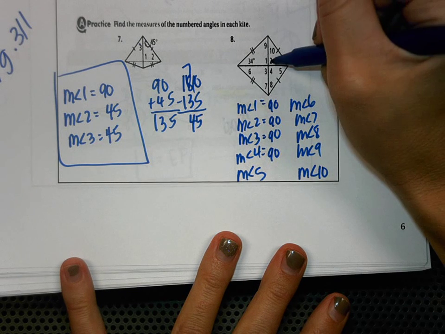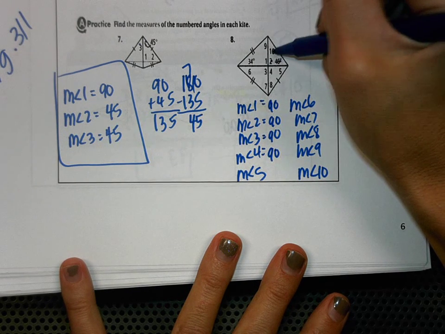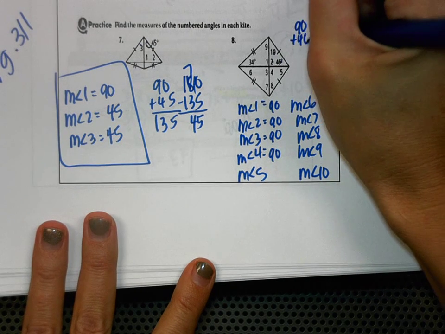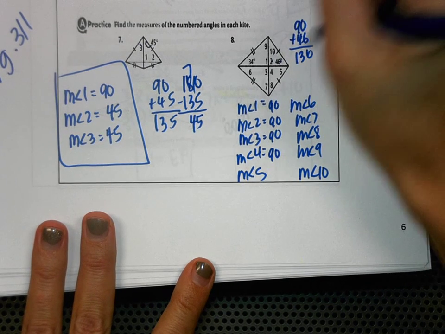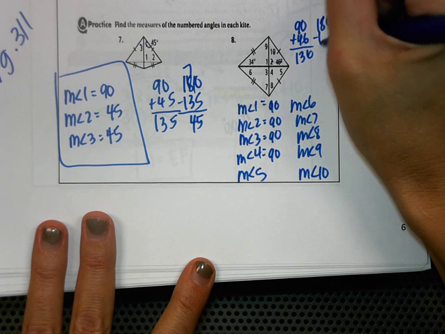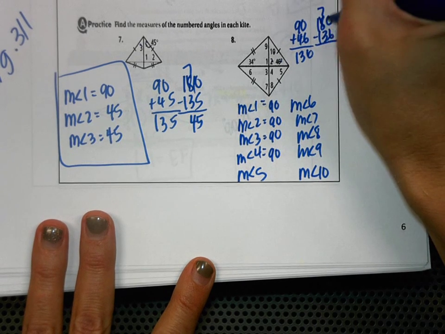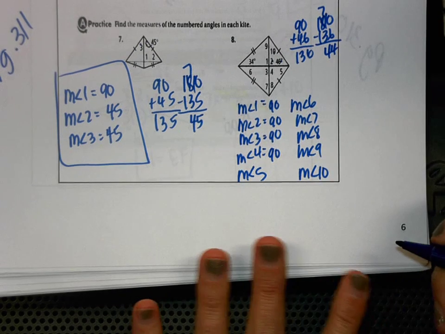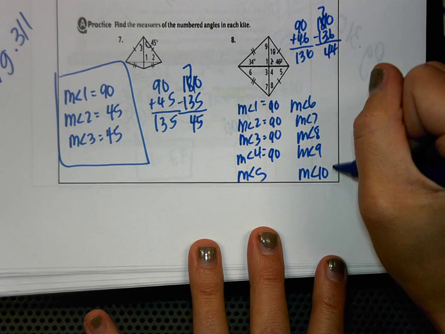If we know this is 90 and this one is 46, we can find 10 by adding them together. So if we add 90 plus 46 together, we get 136, and 180 minus 136, we end up getting 44. So that means that measure angle 10 is 44 degrees.